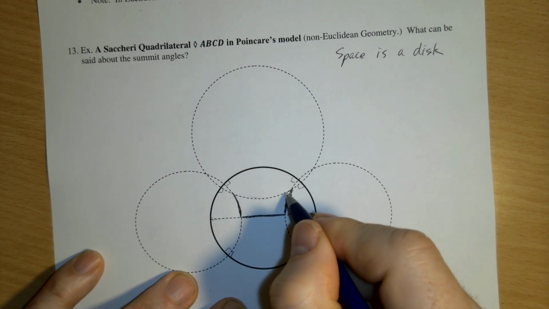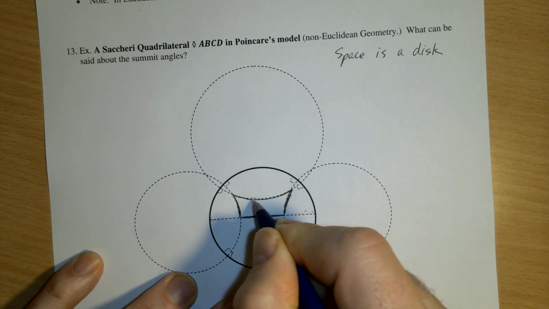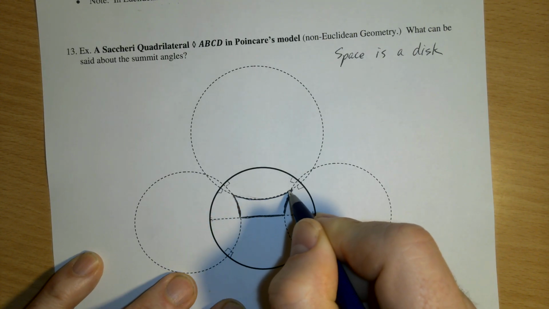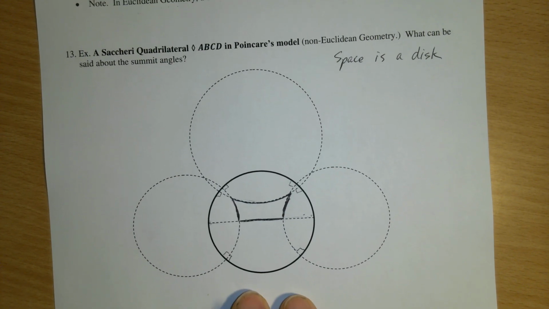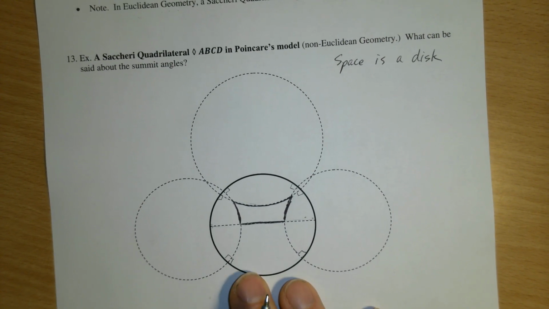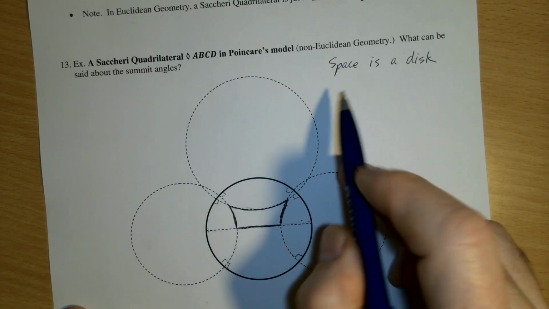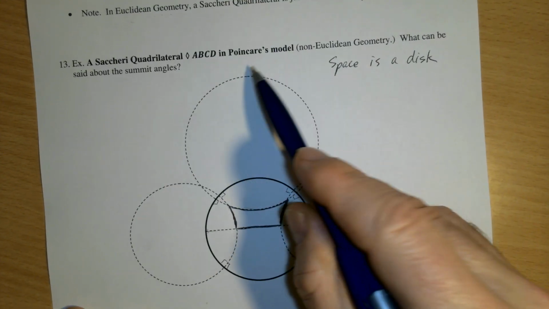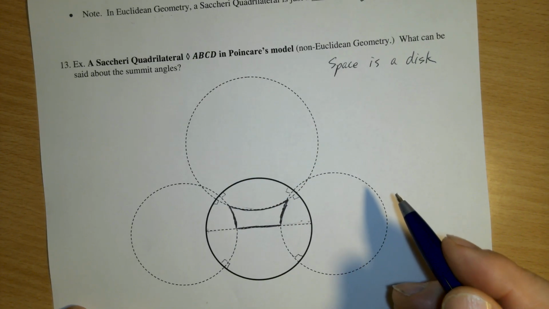And here is a segment. So that's just an example of one quadrilateral, a Saccheri quadrilateral, where space is a disk. And again, we call this Poincaré's model, non-Euclidean geometry.